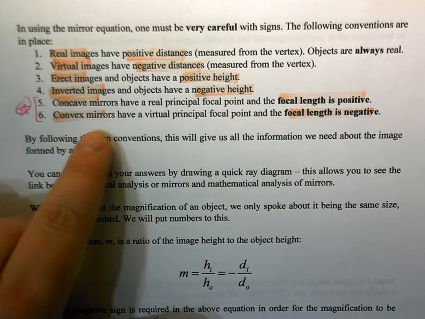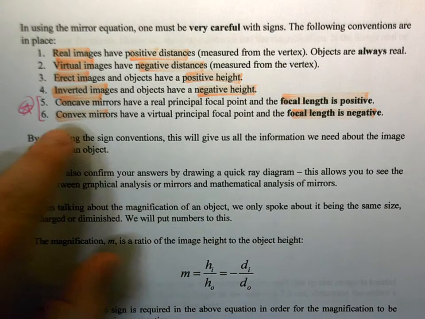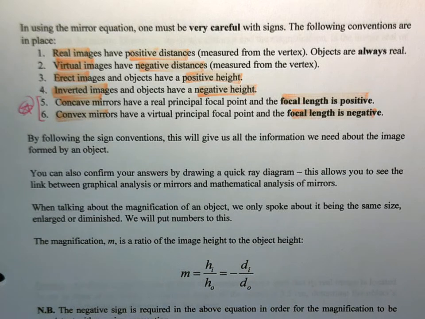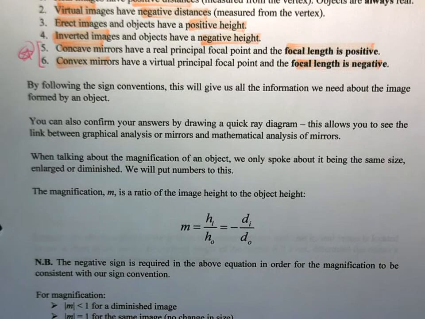That really gets a lot of people, and that's also a common trap on diploma exams. They like to talk about convex mirrors. They'll give you the focal length as an absolute value, and then students forget to put in the negative. So be really, really careful with that. I know there's a lot of sign rules here, but if you're really careful with the sign rules, the mirror equation and HI over HO equals negative DI over DO will give you everything you need to know. And if you're ever unsure about your answer, draw a ray diagram. You'll confirm your answer really quickly.